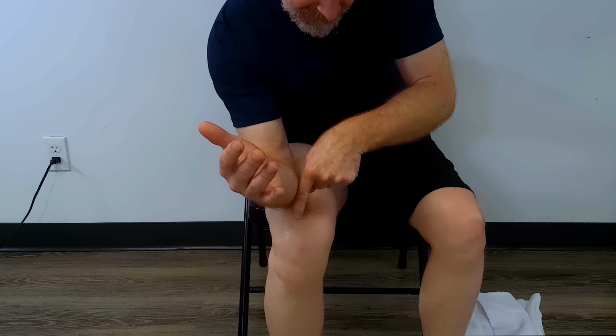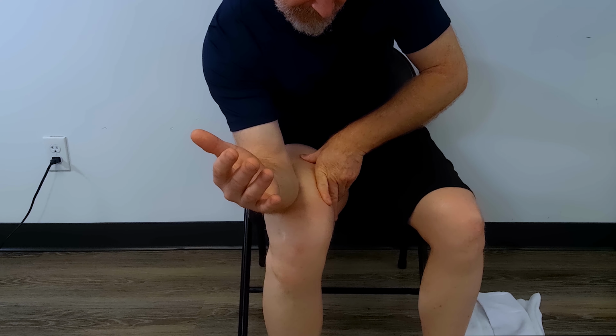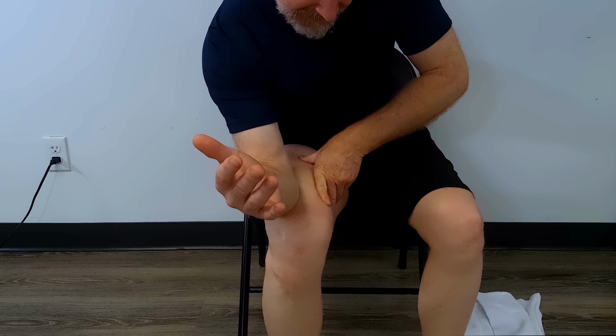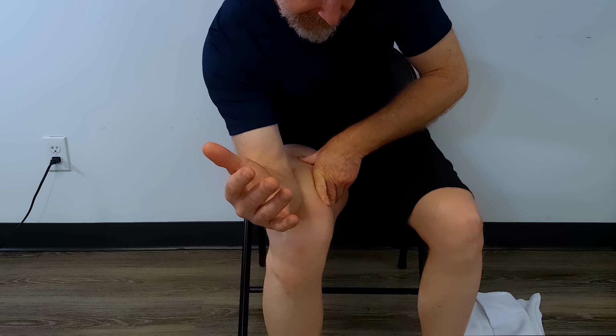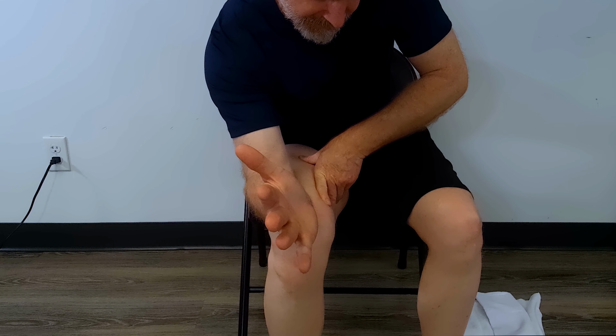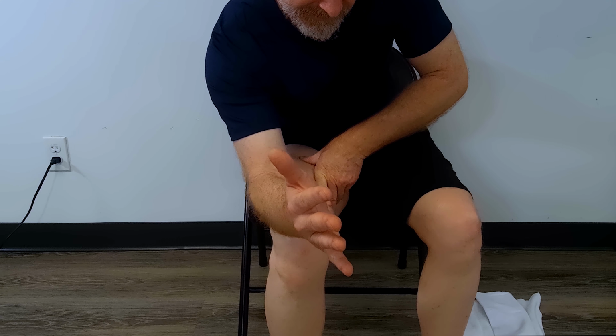De-rotating, pushing that tissue of the patella down and de-rotating. So I can even follow through all the way towards the kneecap.